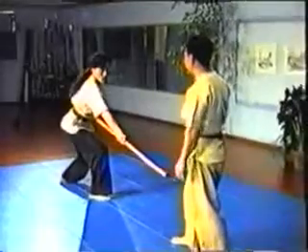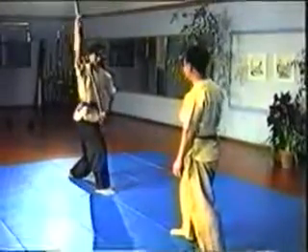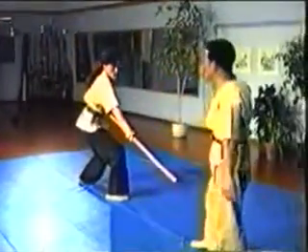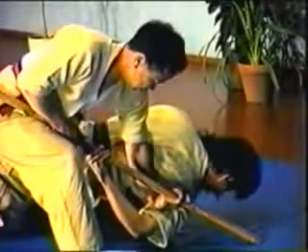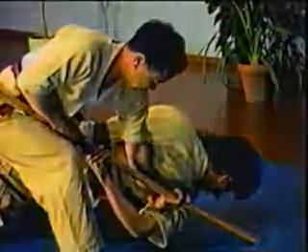Grab your opponent's staff while stepping behind him. Pull your opponent forward, upsetting his balance, and spin the staff so his forward arm is locked. Use the staff to press his shoulder to the floor.